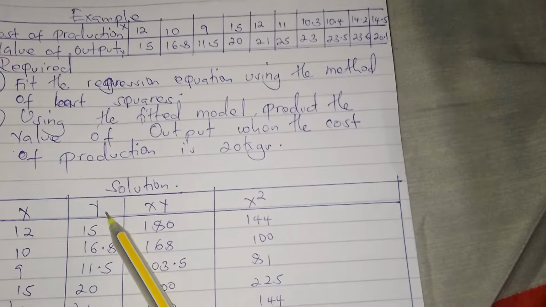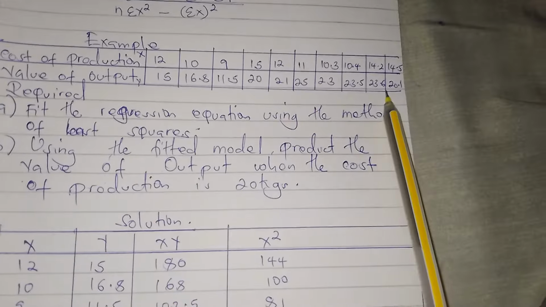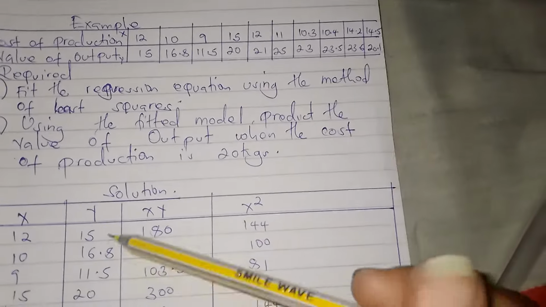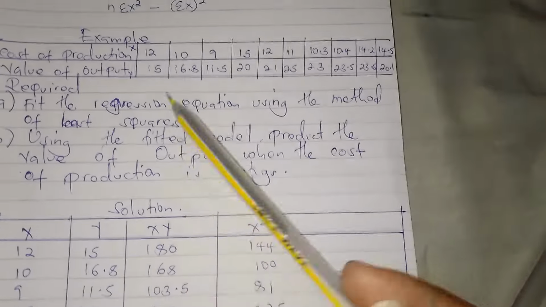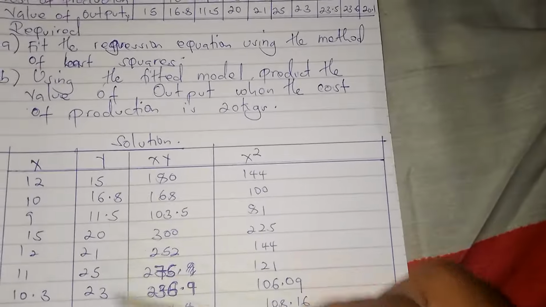Then the y variables are the value of output, because they're the dependent: 15, 16.8, 11.5, like that. That's what we put there.